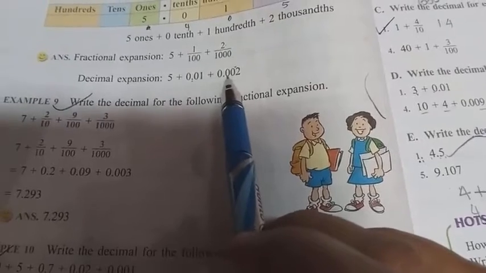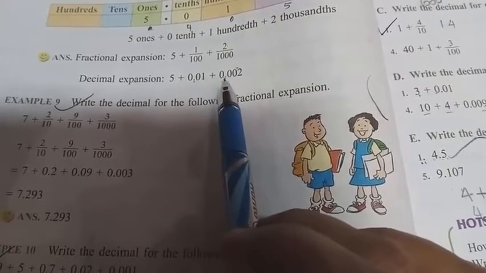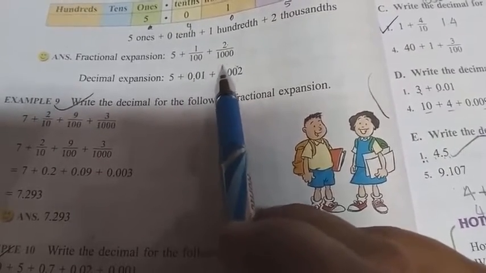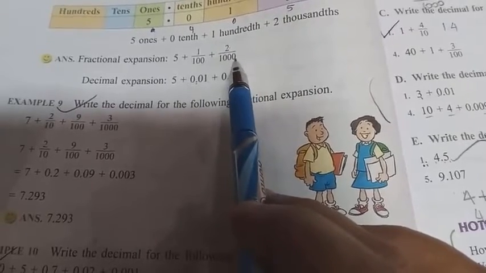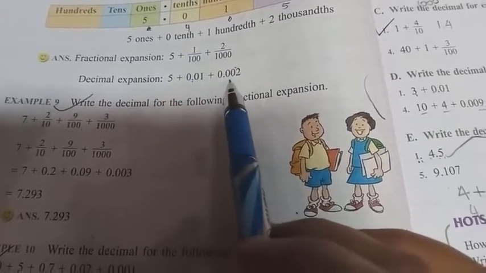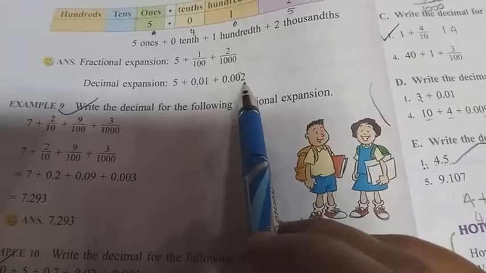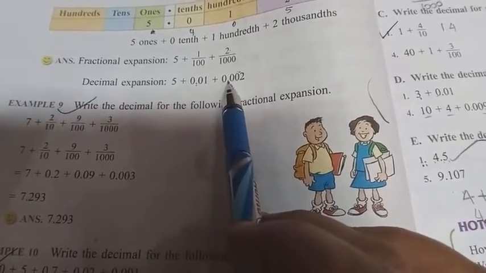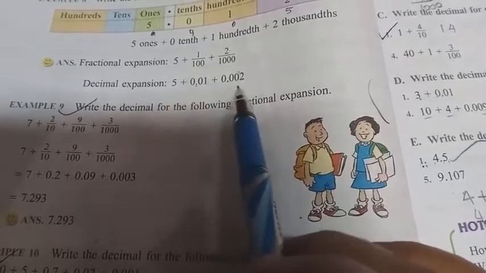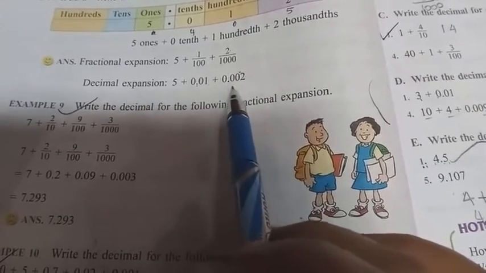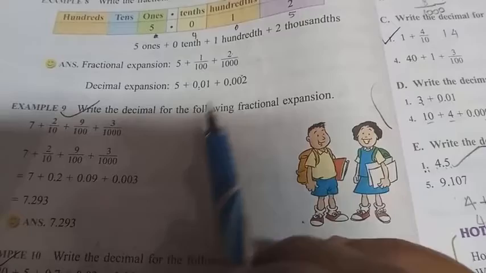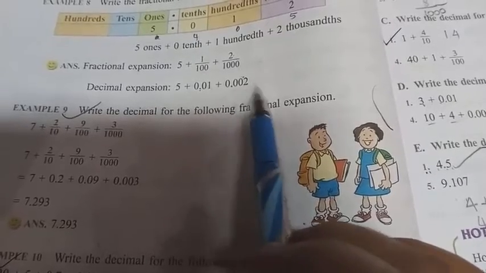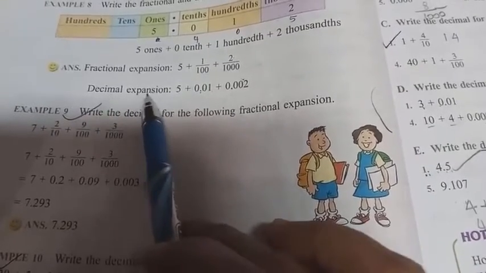Now when it comes to placing the decimal point, what do we have to do? We have to count the zeros. 1, 2, 3. 3 zeros. So you count here 3 times: 1, 2, 3. After counting 3 times, you place the decimal point in the right place. So this is how we place the decimal point. 0.002. This is decimal expansion.